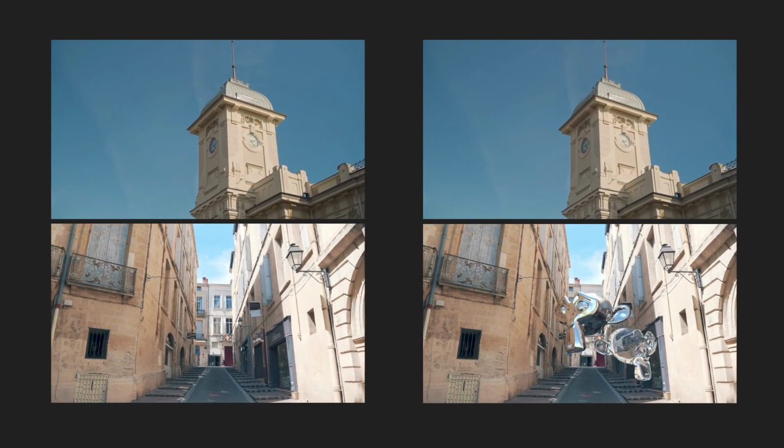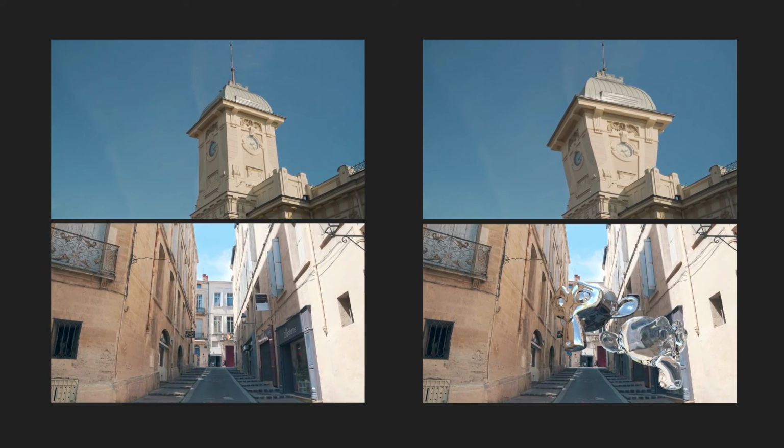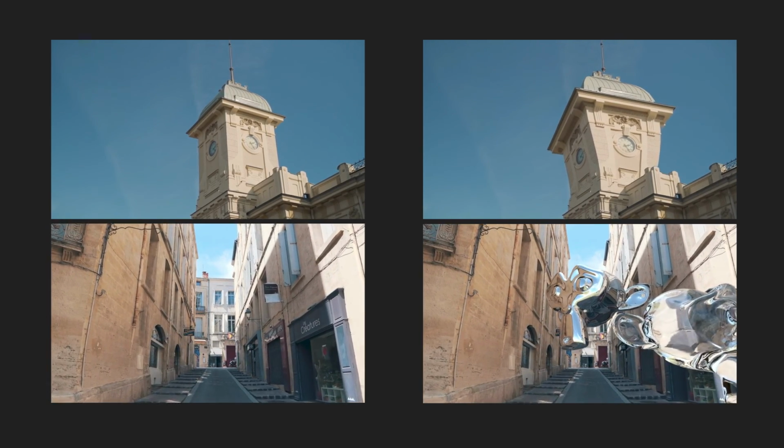So these were just a couple of examples of how GeoTracker texturing can simplify the process of adding visual effects to video.